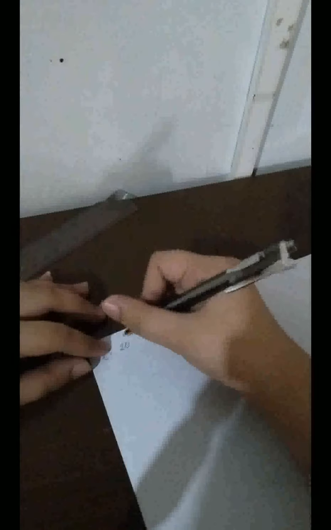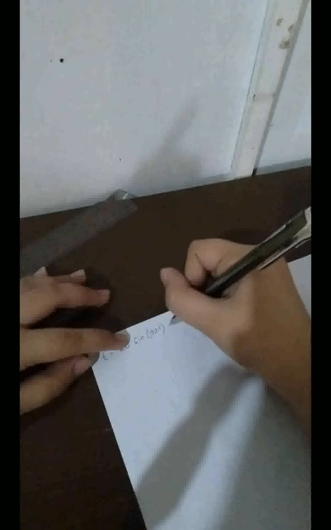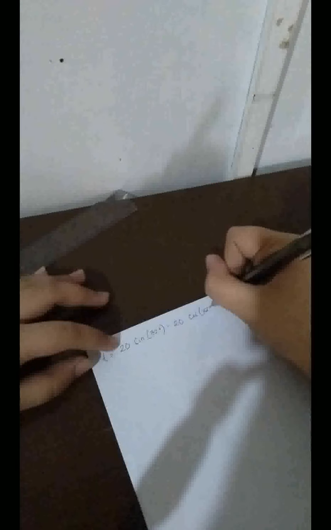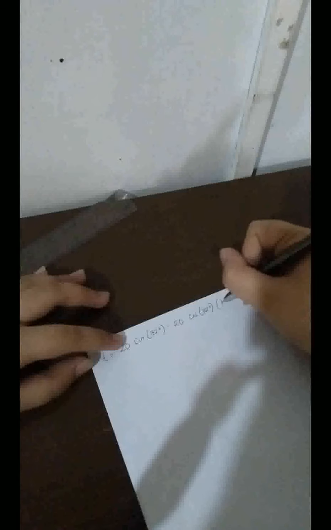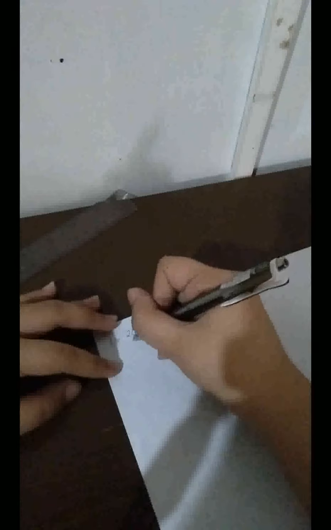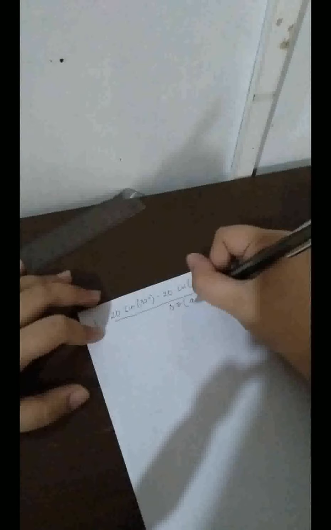After that, it's just substitution. For VO, we have 20, and then sine, the angle we know is 32 degrees, and then minus 20 again for VO, then cos, the angle is 32 degrees again, then times tan 8 degrees all over 0.5 times the value of our acceleration, which is 9.8.